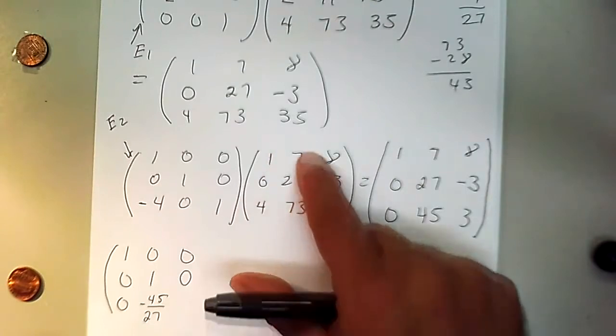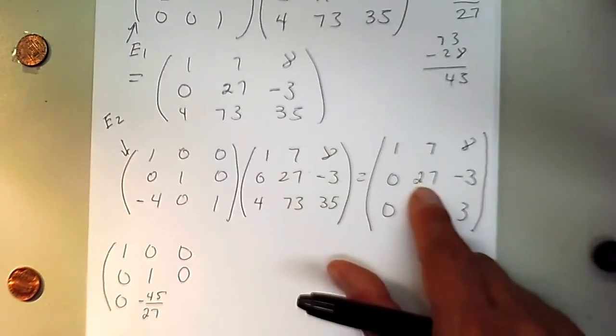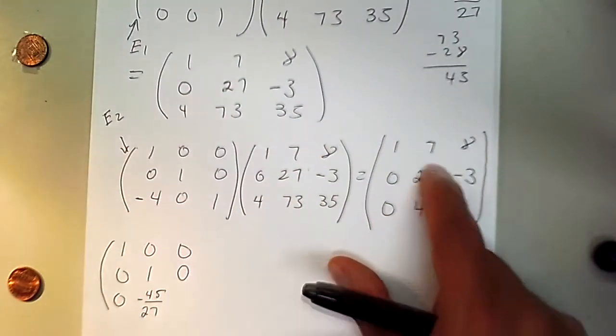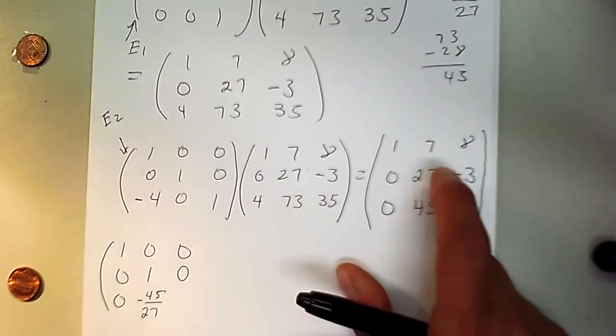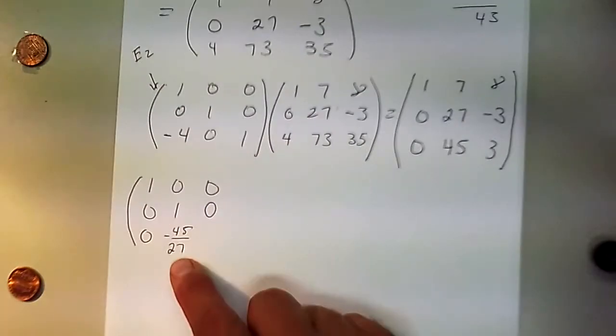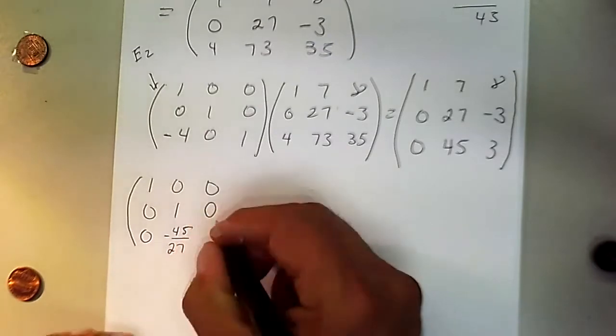So now when we move on to this column, we should have a 1 in the pivot column, but we don't have a 1. So the way we handle that is by compensating and dividing by 27. And the rest is fine.